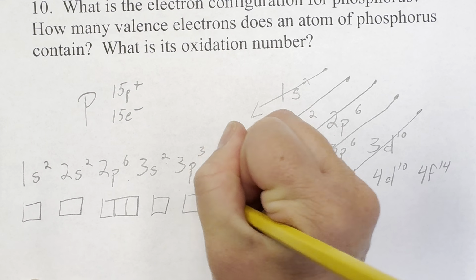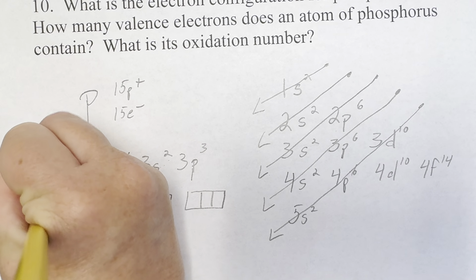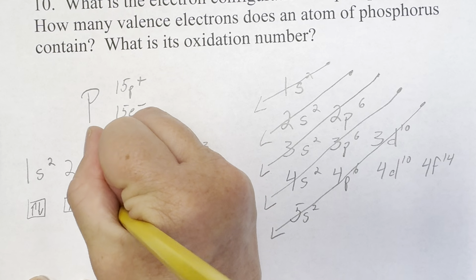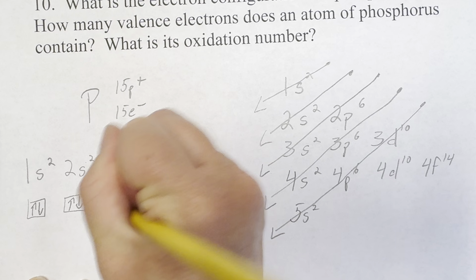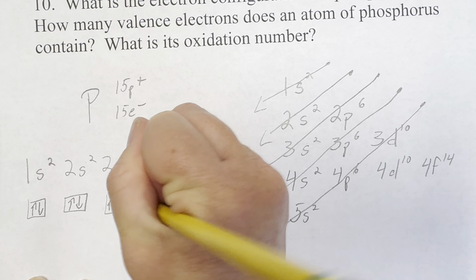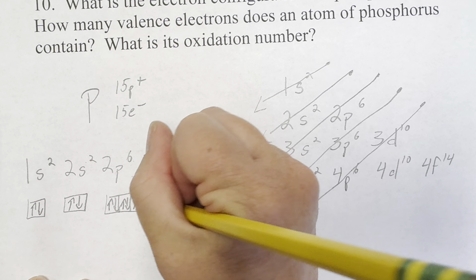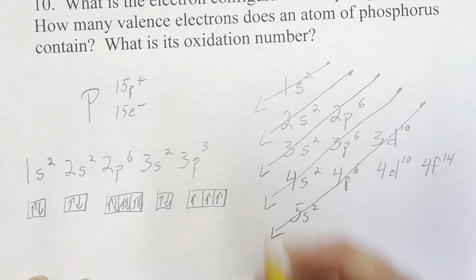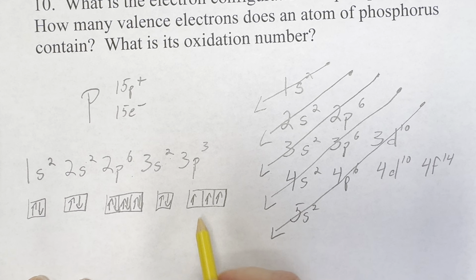You're going to have arrows going up and down showing the electron spin, and these are represented by those superscripts. We're going to put one in each box and then fill up if needed. That's why for phosphorus here, we have 3 arrows, 1 in each box for that atom.